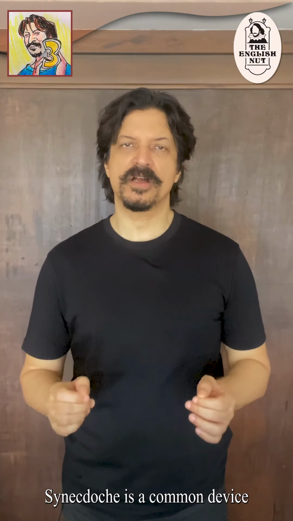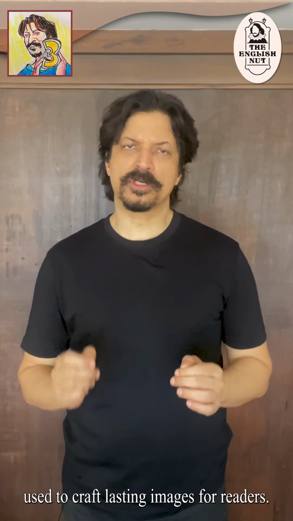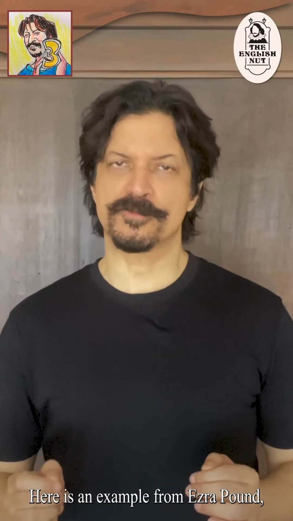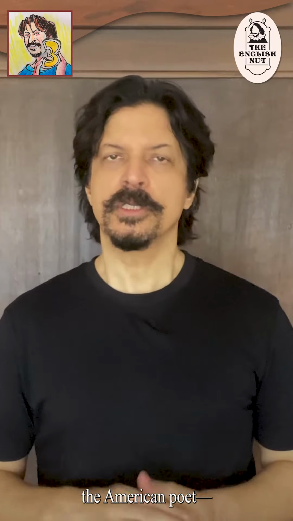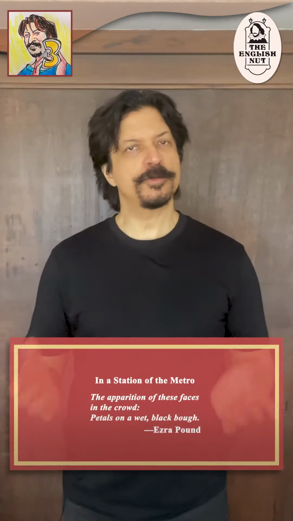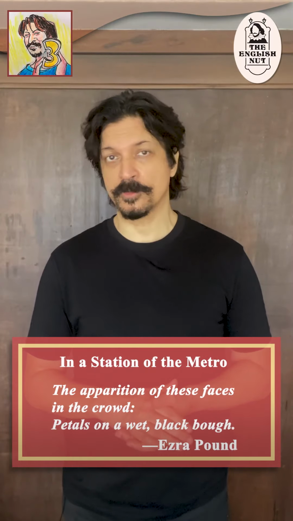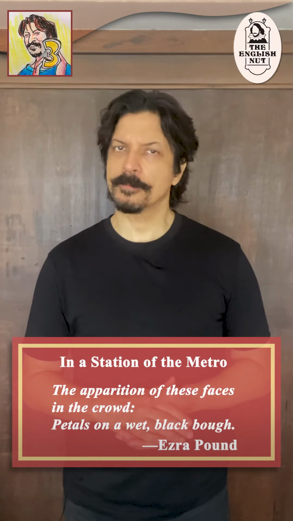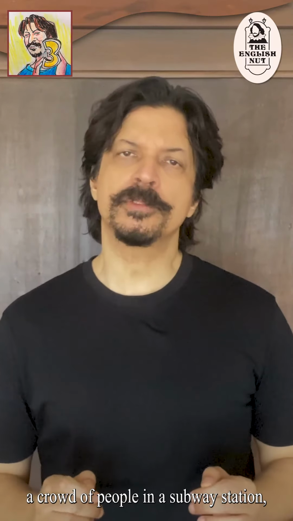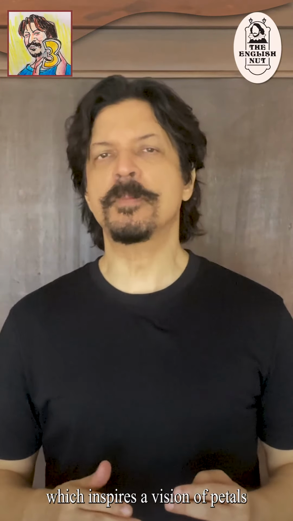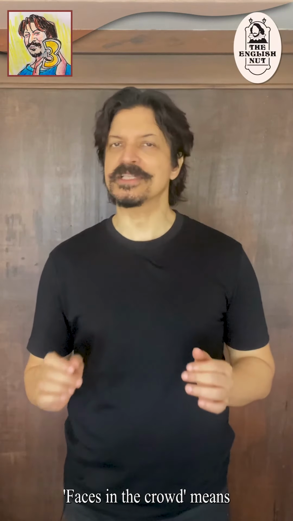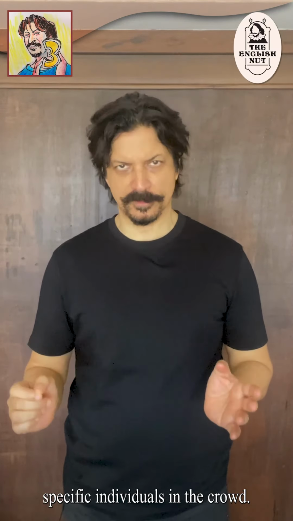Synecdoche is a common device in poetry used to craft lasting images for readers. Here is an example from Ezra Pound, the American poet, a short poem called "In a Station of the Metro." The apparition of these faces in the crowd, petals on a wet black bough. In this poem, the speaker observes a crowd of people in a subway station, which inspires a vision of petals on a tree branch. Faces in the crowd means specific individuals in the crowd.